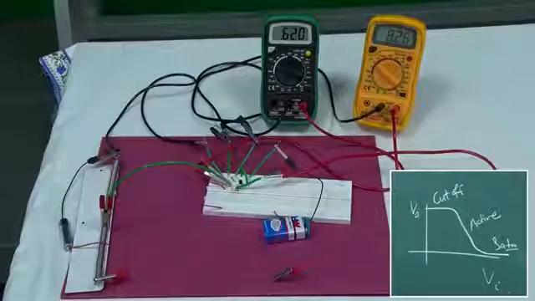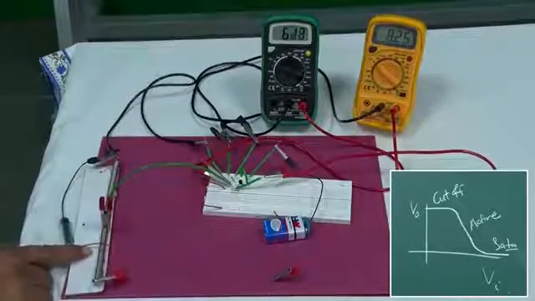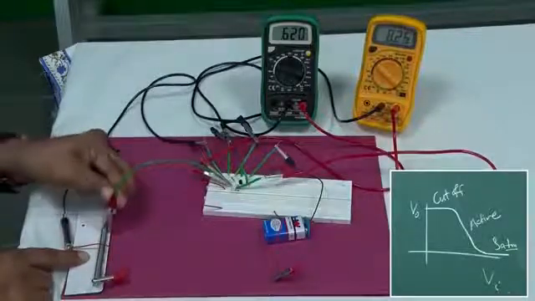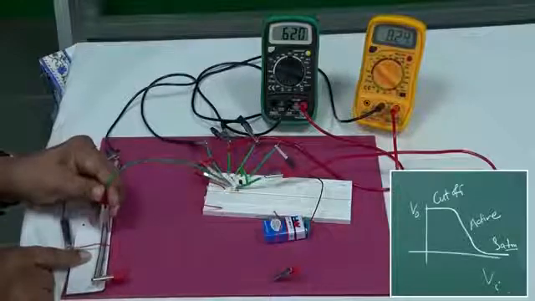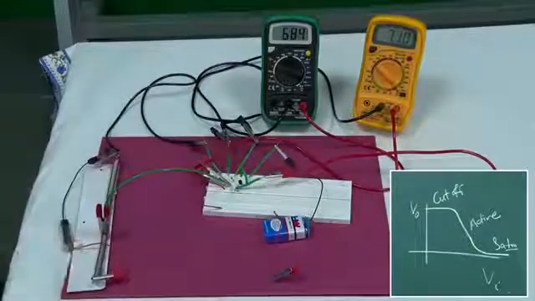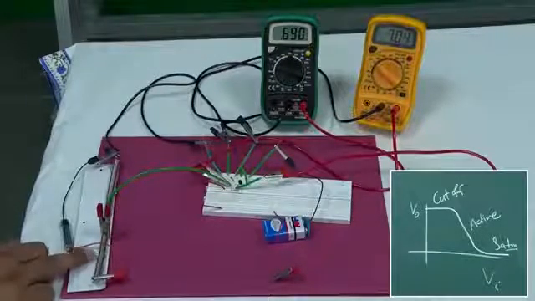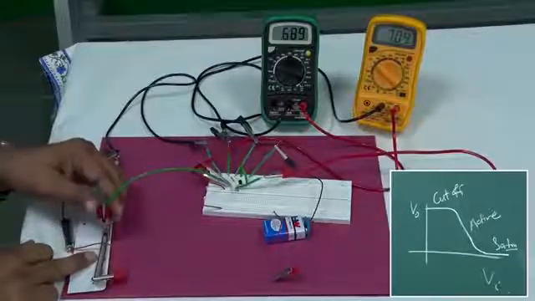So, it is going down, it is going down. So, now we are reaching that active region. Go further. 0.690 and 7.03. So, you see, as I am increasing this input voltage, this output voltage is gradually decreasing, as it should do in the active region.